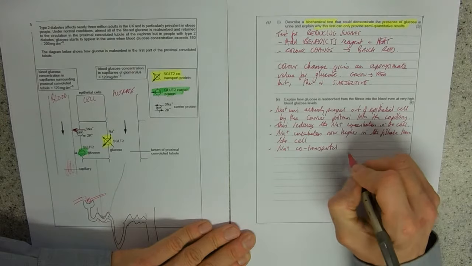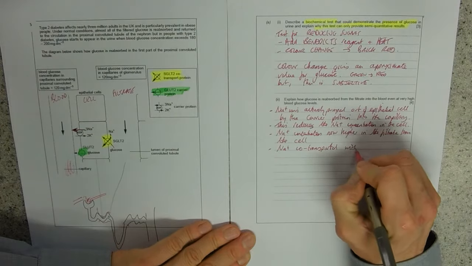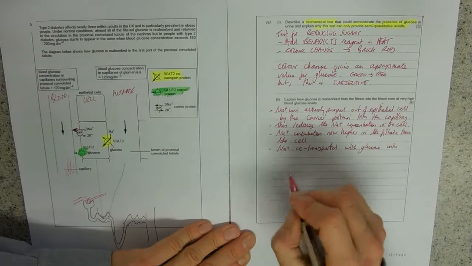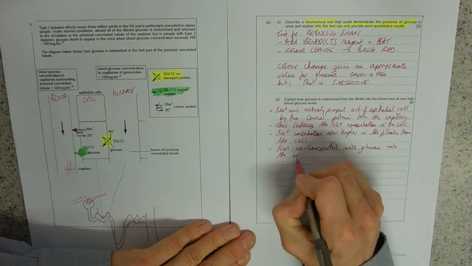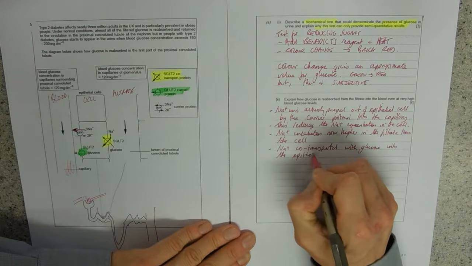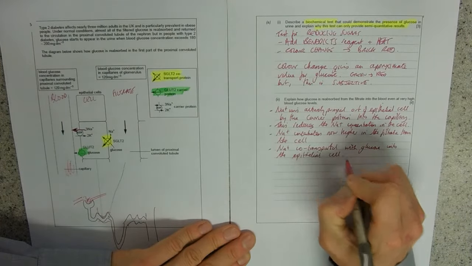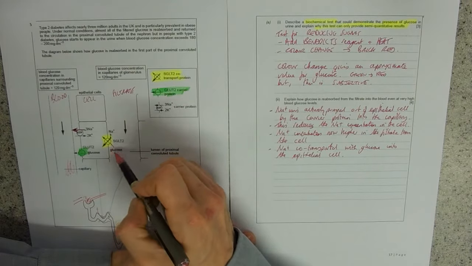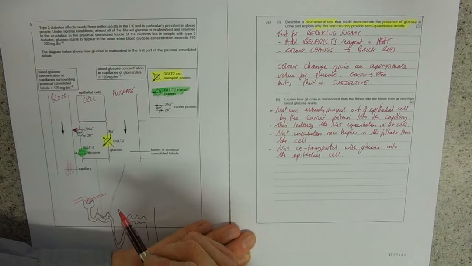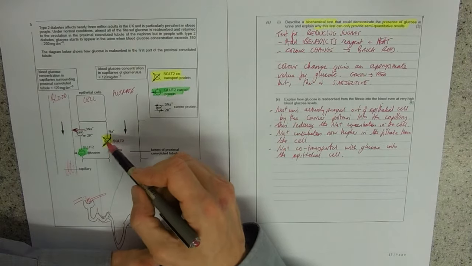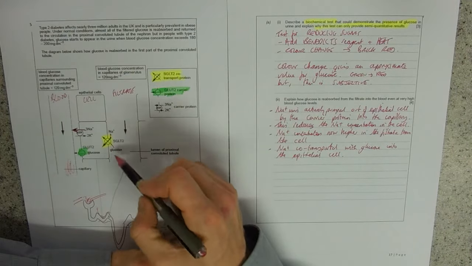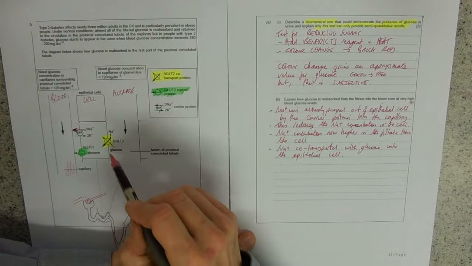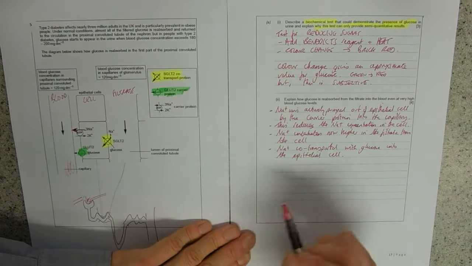So it's co-transported with glucose into the epithelial cell. Sodium can only get in if it's got a glucose as well, and that's really important. So sodium can only follow its concentration gradient if there's a glucose attached, and that's how glucose effectively gets transported actively into the cell.